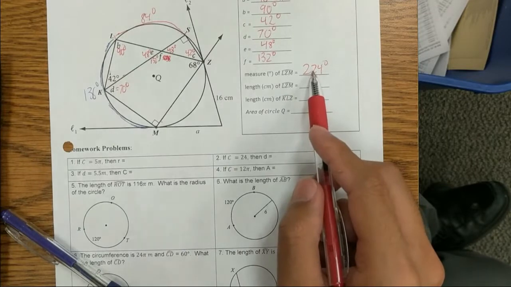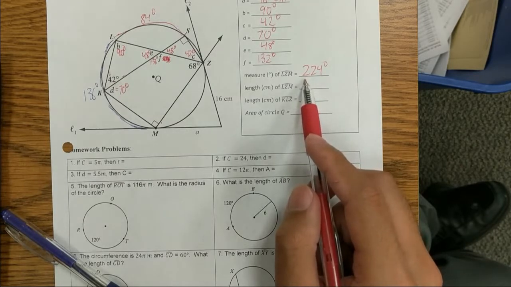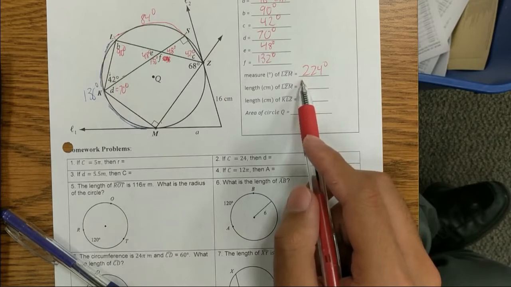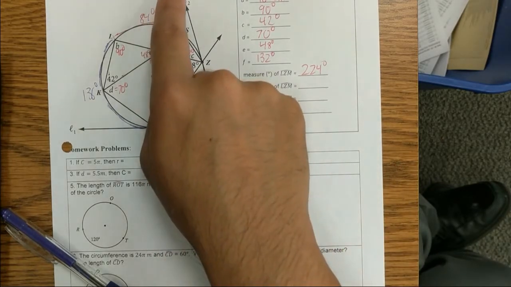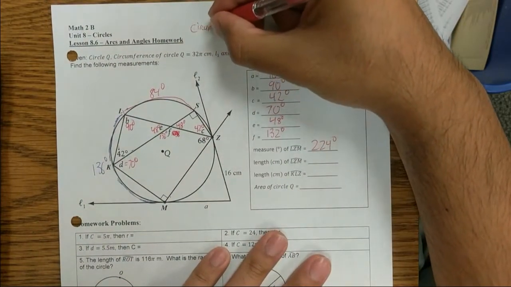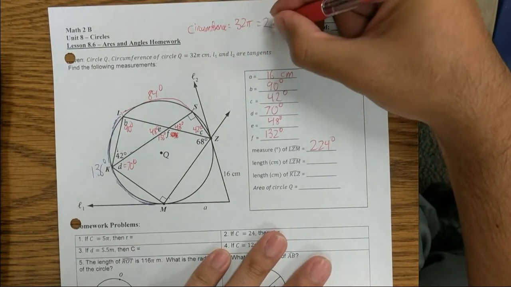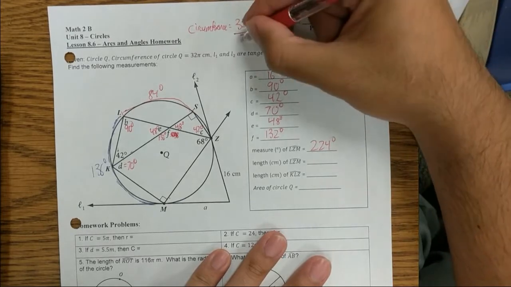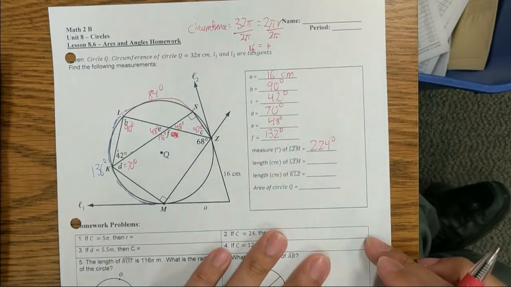Okay, well we've got the angle measure, so now we need the radius. We're given that the circumference of circle Q is 32 pi centimeters. And we know circumference is equal to 2 pi r. So if we divide both sides by 2 pi, we get r equals 16. Okay, so the radius is 16.